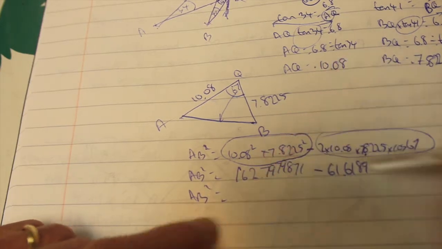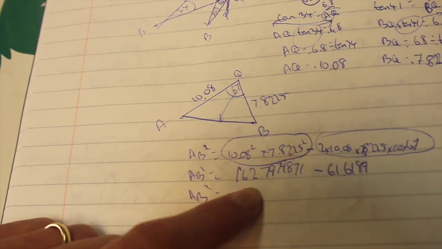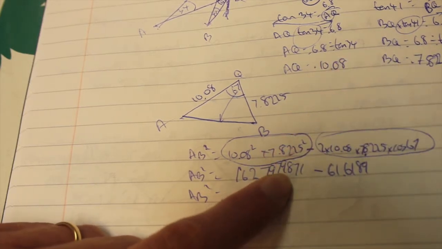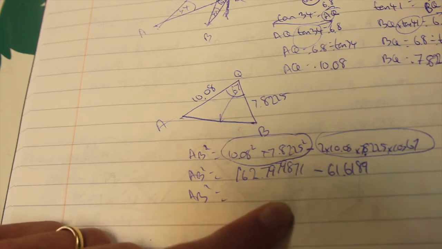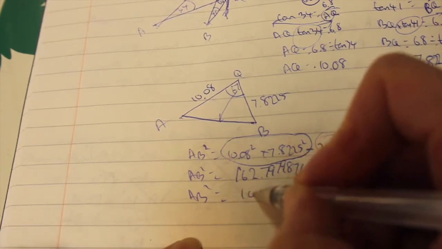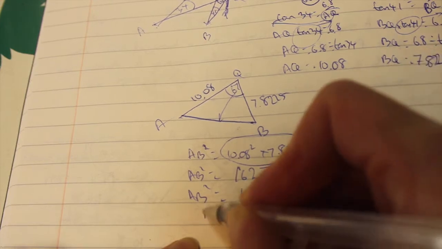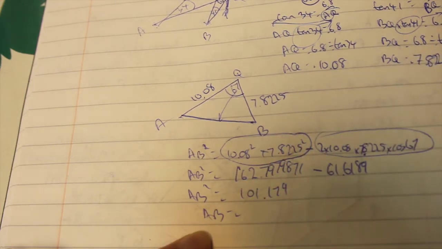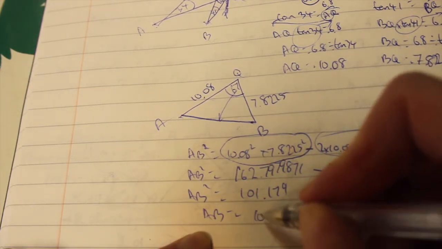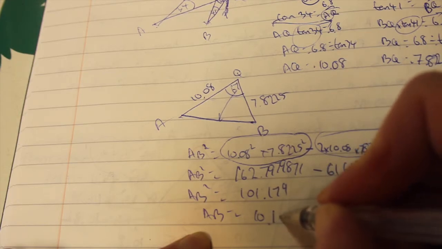So AB squared is 162.7979871 minus my answer to give me 101.179. So AB is the square root of that answer, which is 10.1, and it's in meters.